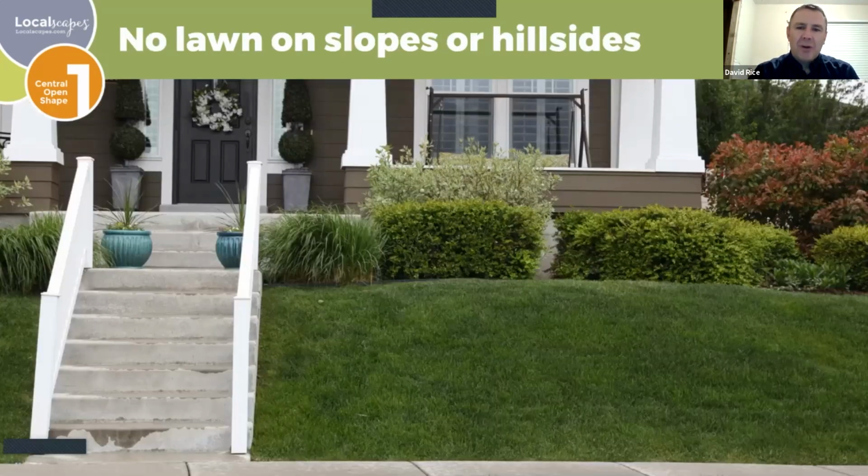Ideally, if you live on a slope, we suggest no lawn on slopes or hillsides. The primary reason is, if it's a gradual slope, that's a different thing. But if it's fairly steep, number one, they're hard to mow. And the other thing is it's very hard to irrigate because the water wants to run down the slope rather than soak into the soil. So irrigation is a challenge, mowing is a challenge.